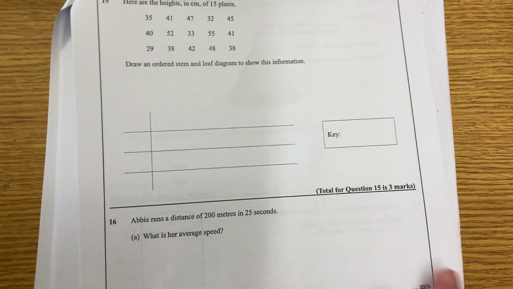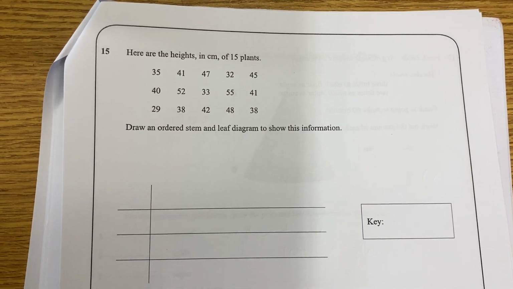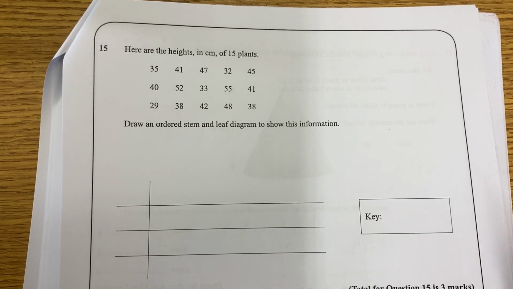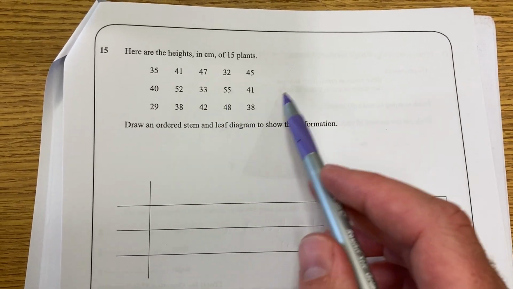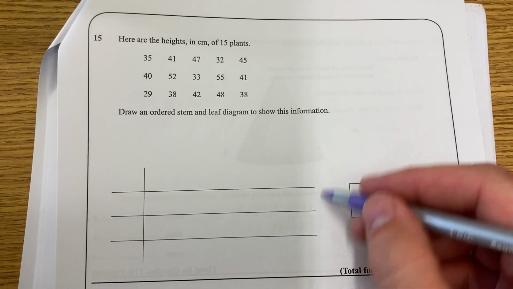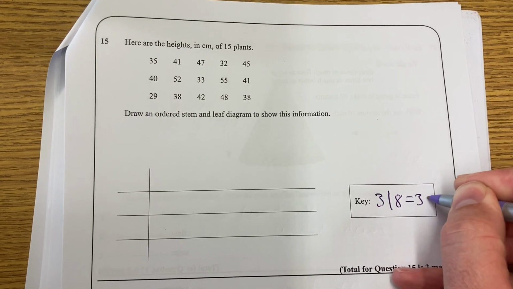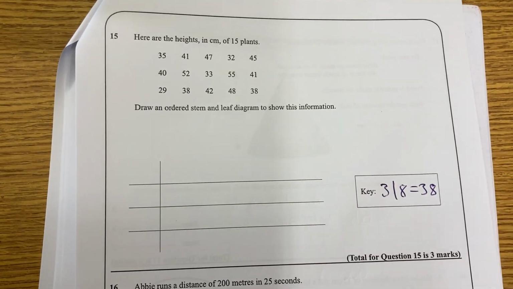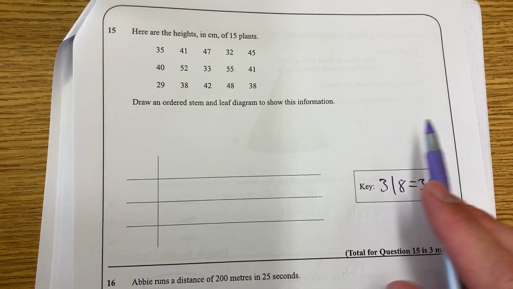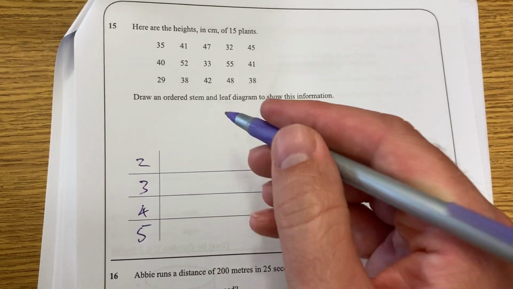We'll do 2 more, and then I'll stop for this video, and we'll continue in the next one. Here are the heights in centimeters of 15 plants, 35 all the way up to that 38. Draw an ordered stem and leaf diagram to show this. Always have a key, so I'll choose that 38. 3/8 will be 38. And then I'm going to go from the list. Sometimes you order it first. We'll put the 20s there, the 30s there, the 40s there, and the 50s.